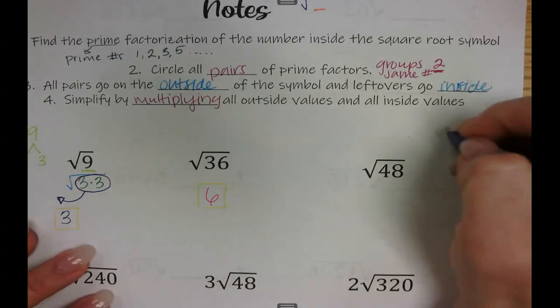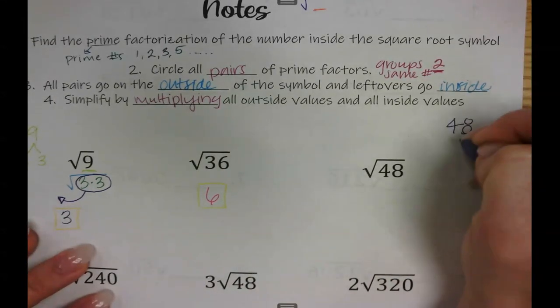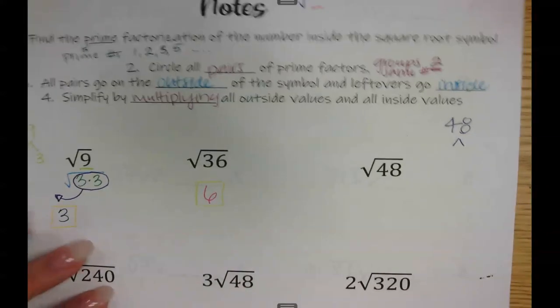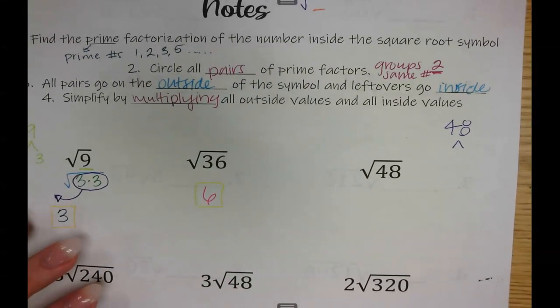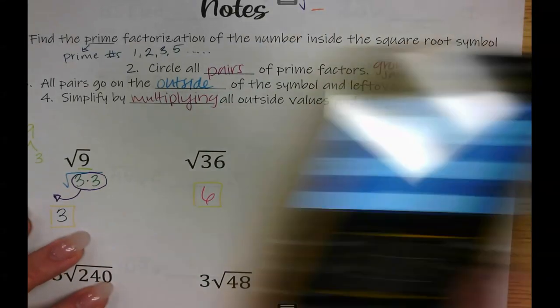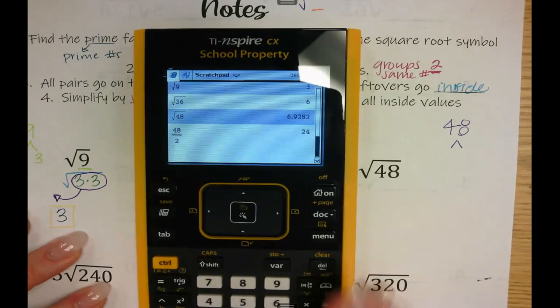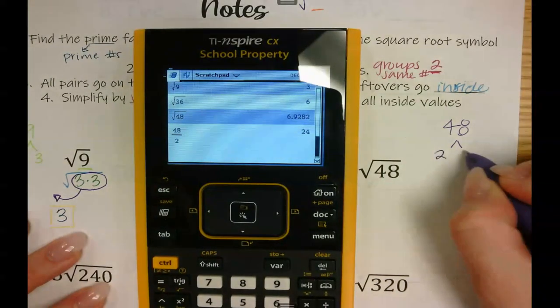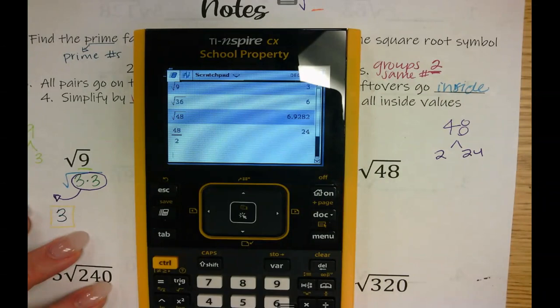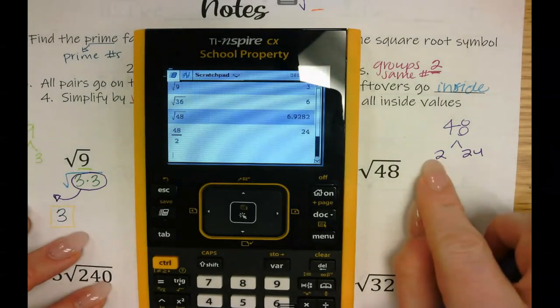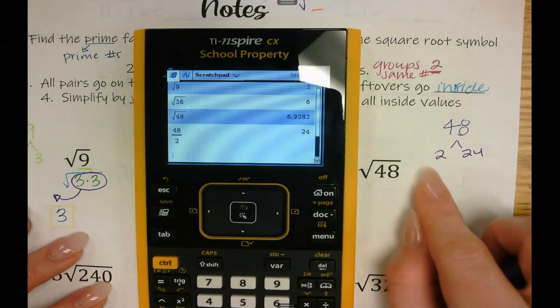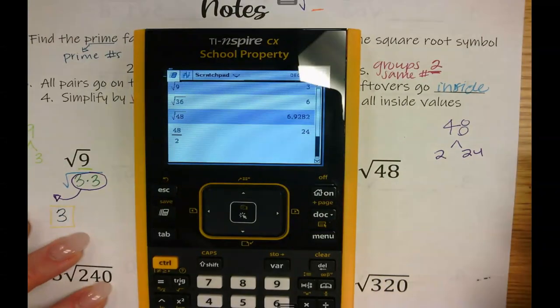If I do my factor tree, I always want to start with: is it divisible by 2? Since it's an even number, it is. So 48 divided by 2 is 24. So 2 times 24 is 48. 2 is a prime number. I can't multiply it by anything else to get it. So I move on to my 24.